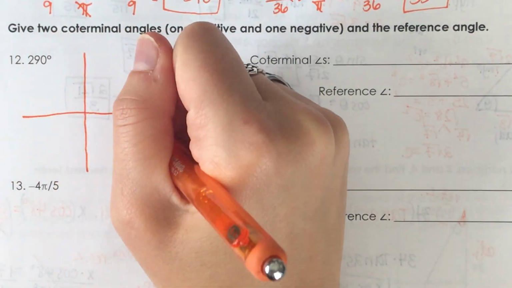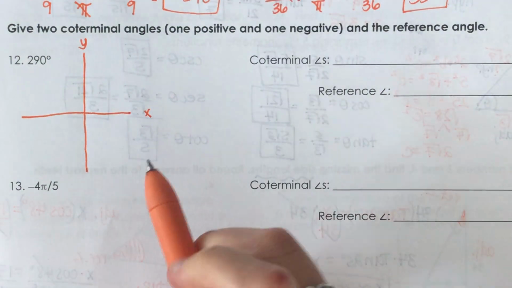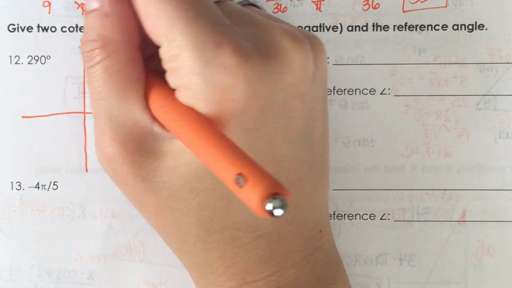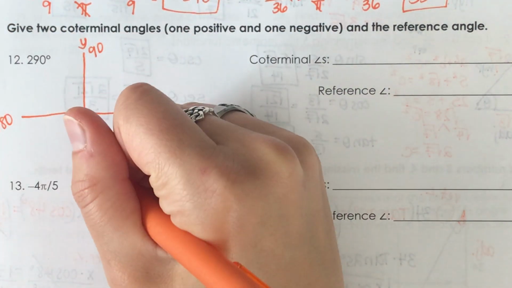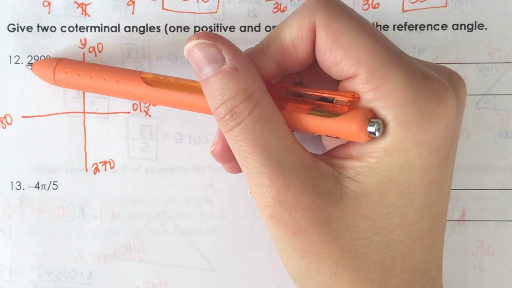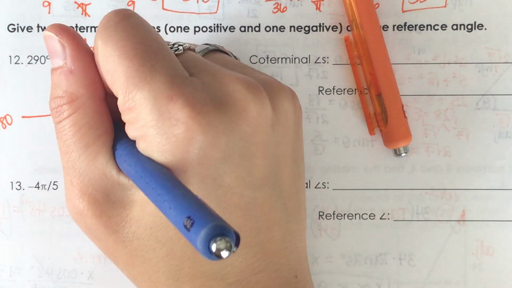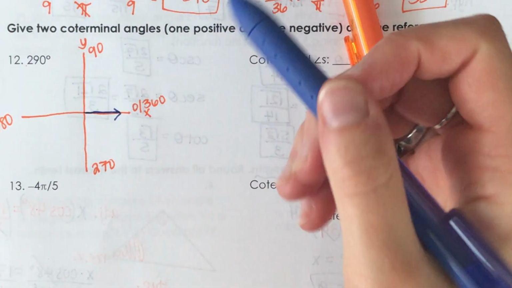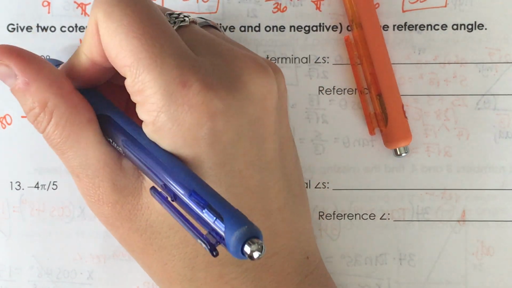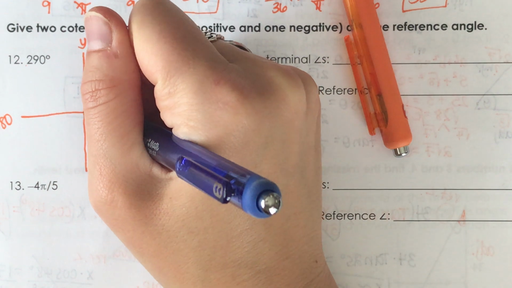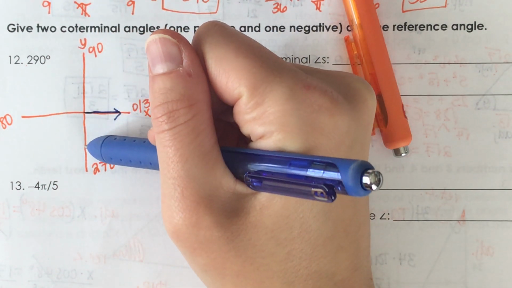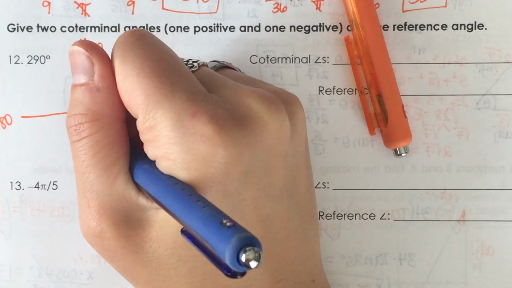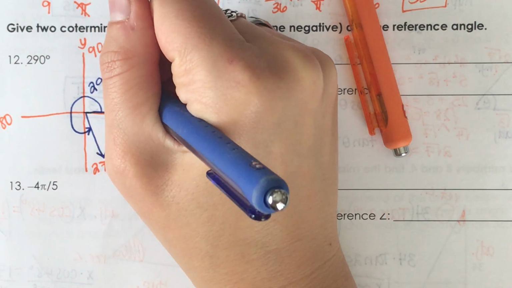So I'm going to start with my x and my y, and I'm going to mark my degree measures. So I know this is 0 and 360. This is 90, 180, and 270. If it's 290 degrees, that means my initial side's over here on the x-axis. My terminal side has to end at 290 degrees. So that means, remember, since it's positive, we're going to go counterclockwise. So I go all the way around to 270, and then I add another 20 degrees. So it would be somewhere over here. So this whole thing is 290 degrees.